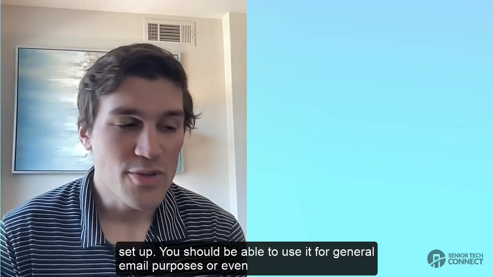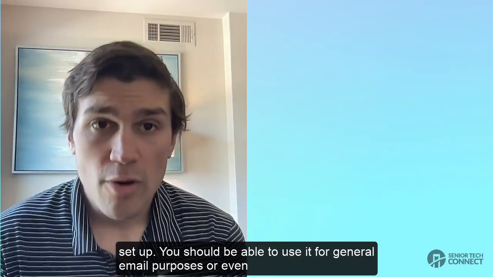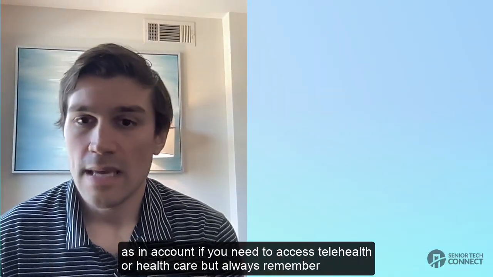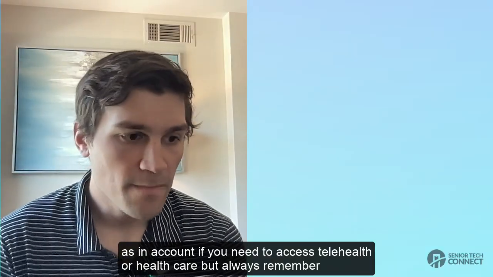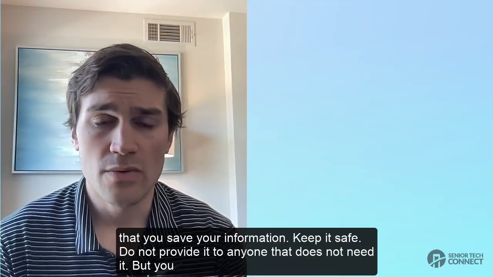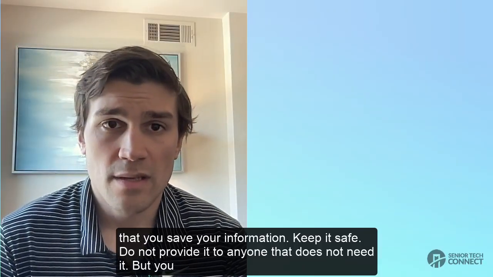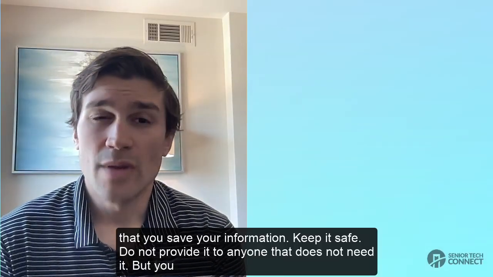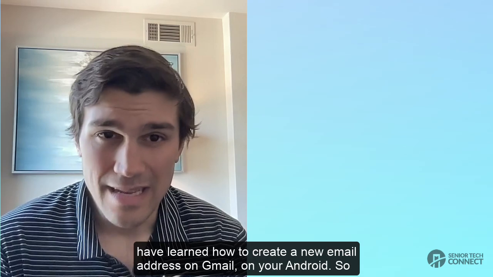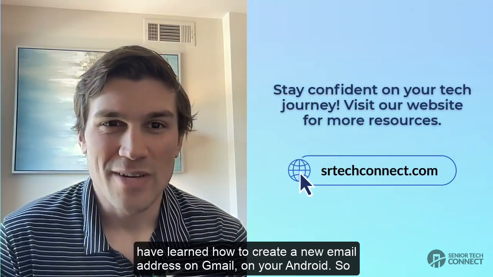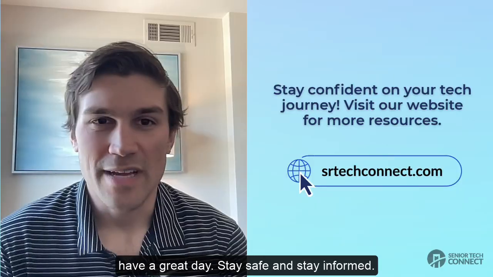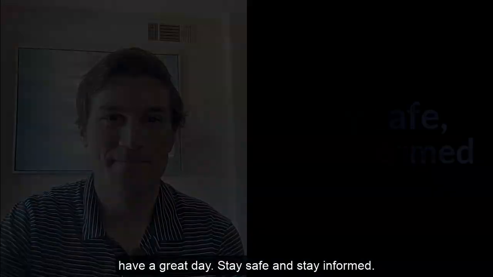But nonetheless, now we have that email address set up. You should be able to use it for general email purposes or even as an account if you need to access telehealth or healthcare. And always remember that you save your information, keep it safe, do not provide it to anyone that does not need it. But you have learned how to create a new email address on Gmail on your Android. So have a great day, stay safe, and stay informed.